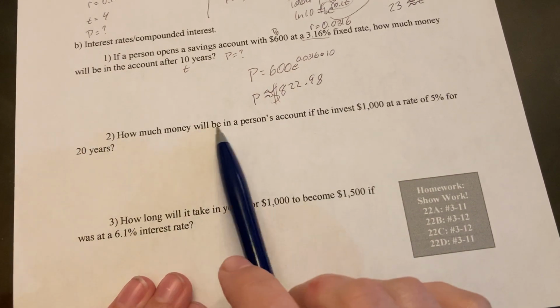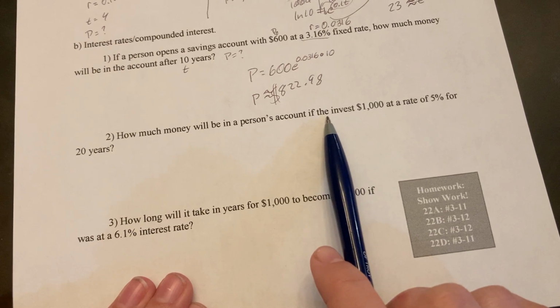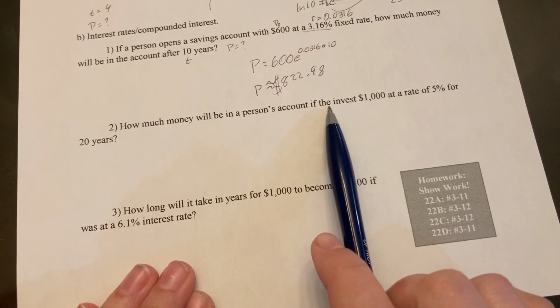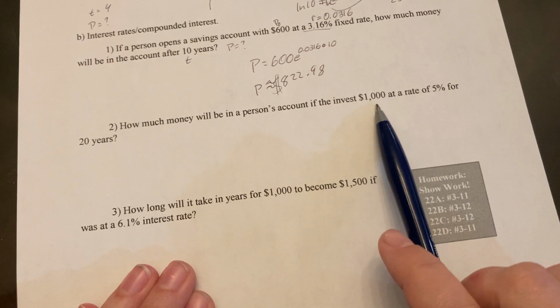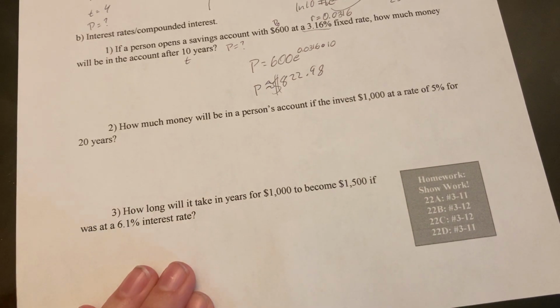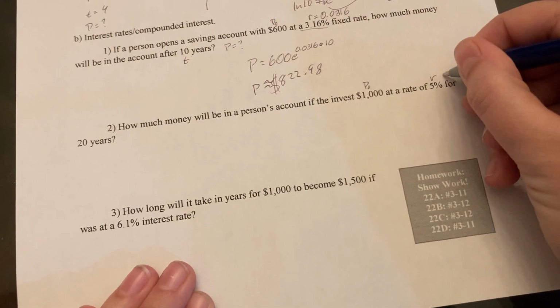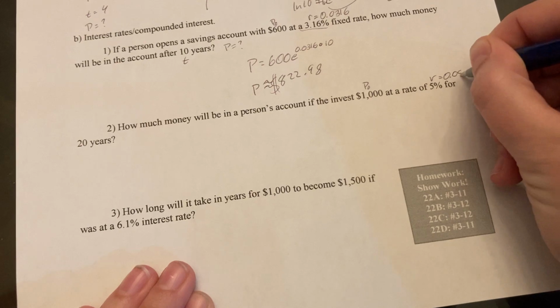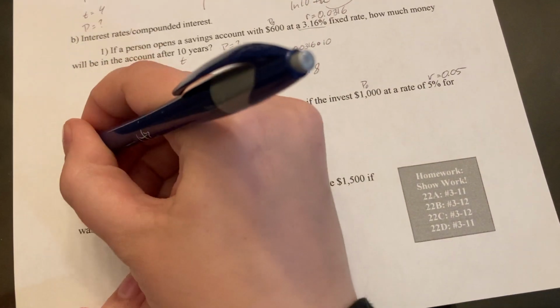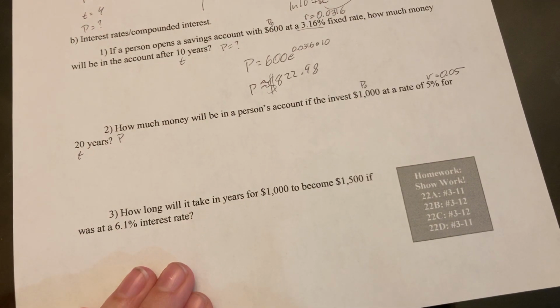All right, how much money will be in a person's account if they, that is definitely my typo error right there, if they invest $1,000 at a rate of 5% for 20 years? So again, we have an initial, we have a rate. I'm going to rewrite it because I want to. And we have time, so we don't have the final amount.